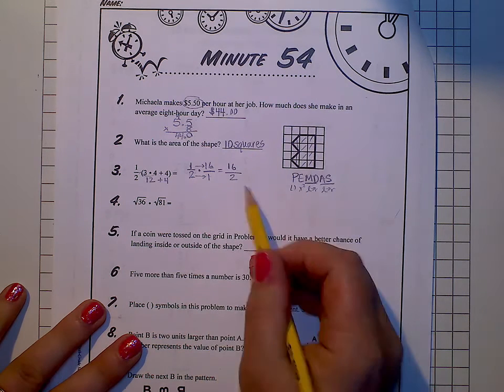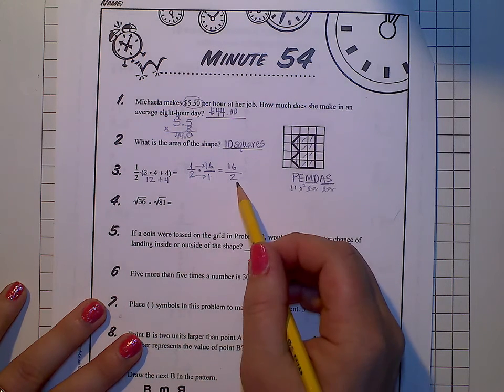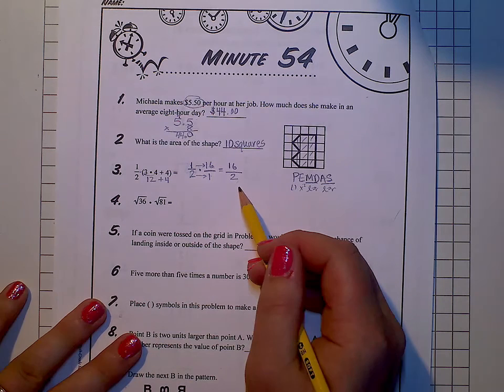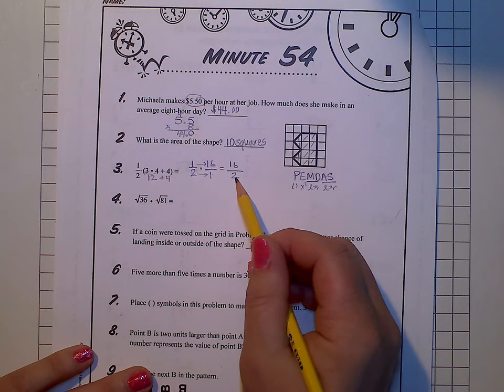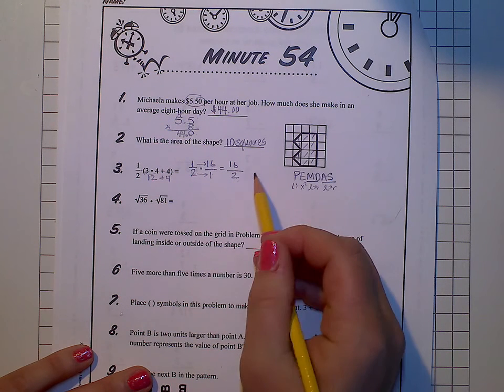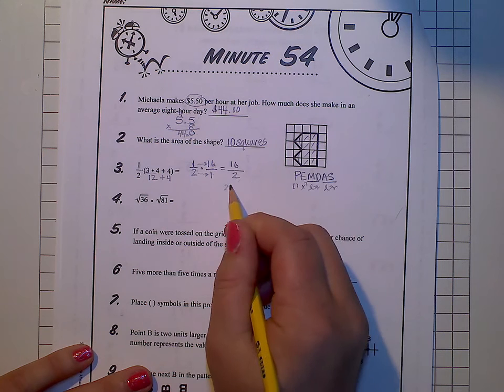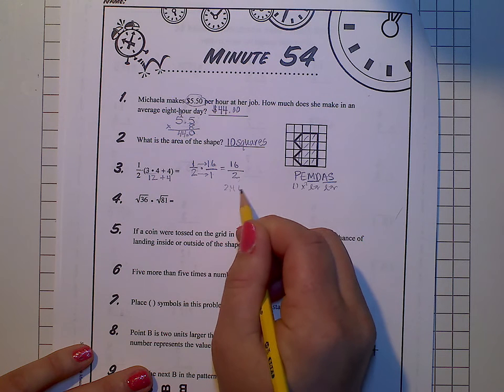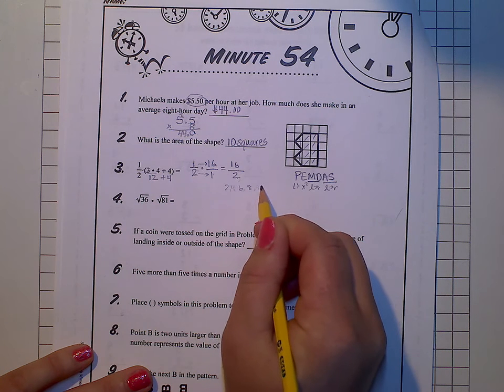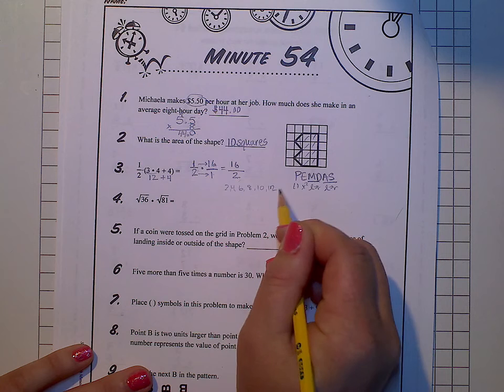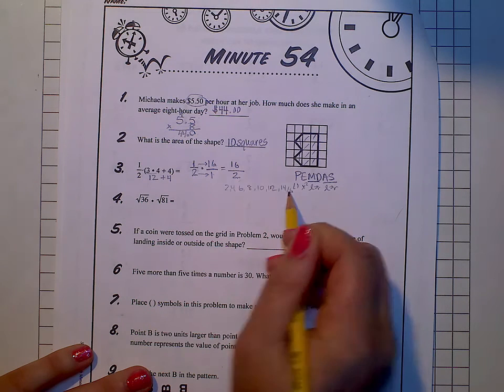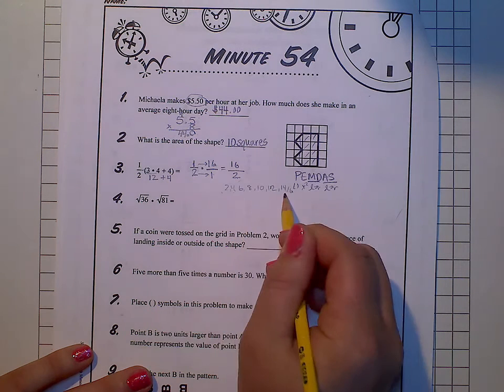So this goes back to what we're going to be doing in our math today with the starburst. How many times can 2 go into 16? 2, 4, 6, 8, 10, 12, 14, 16. 1, 2, 3, 4, 5, 6, 7, 8, if you didn't know that.